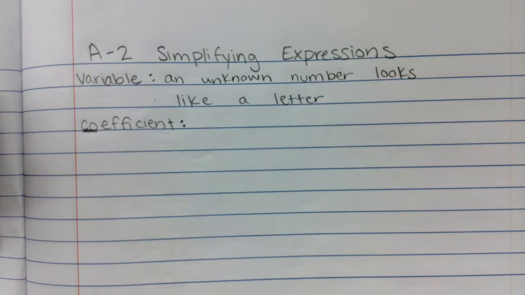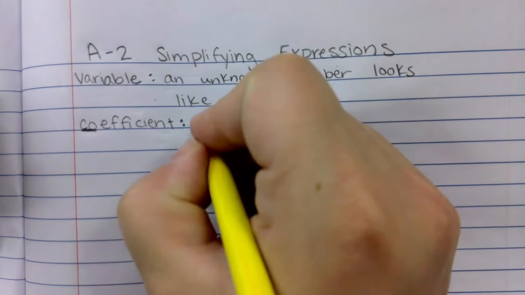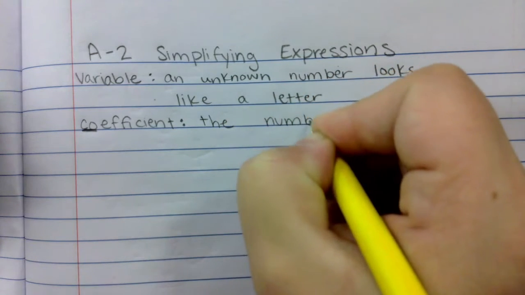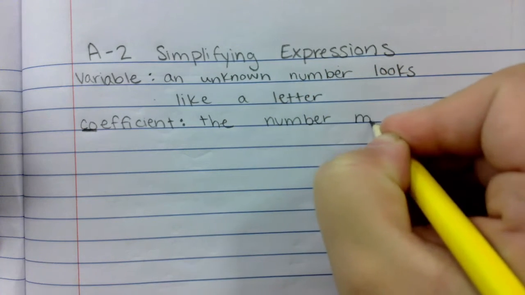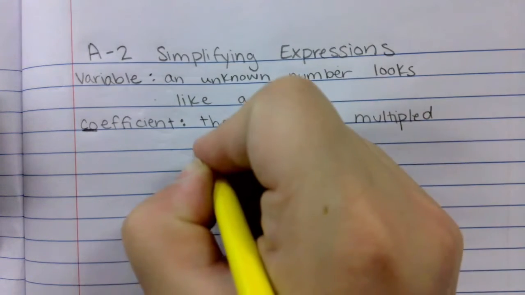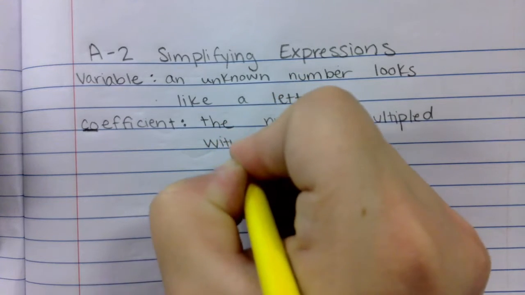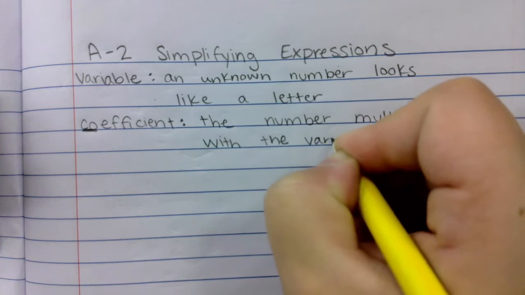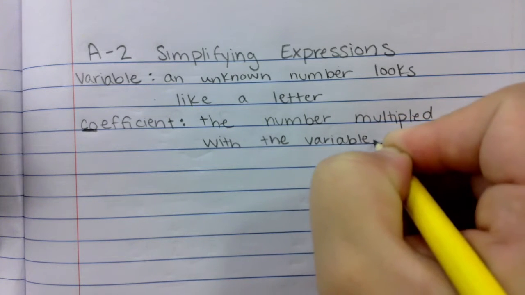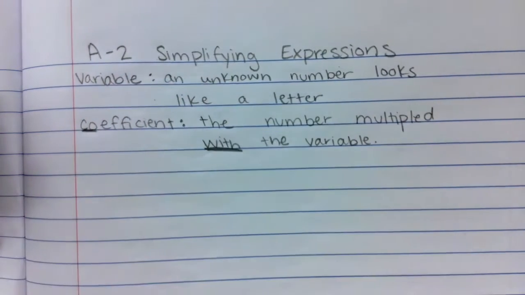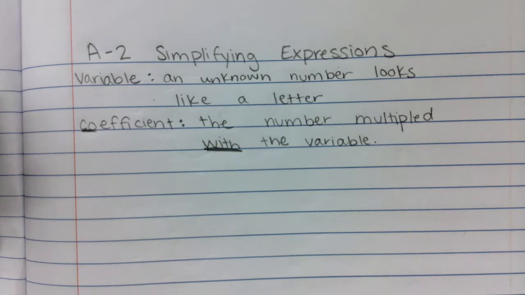So coefficient is the number multiplied with the variable. The idea of with comes from that co. It's together, so it is with it. And it's that number being multiplied with that variable.